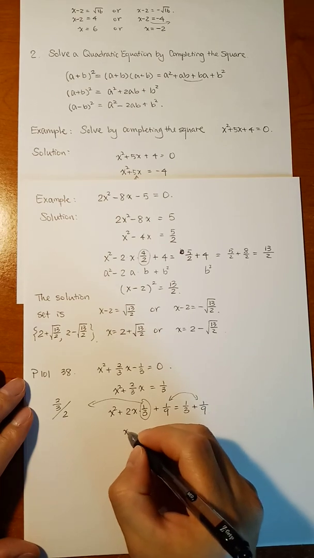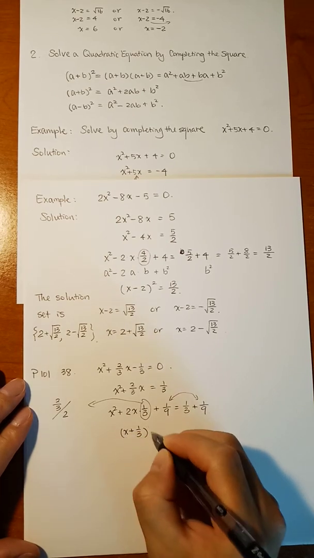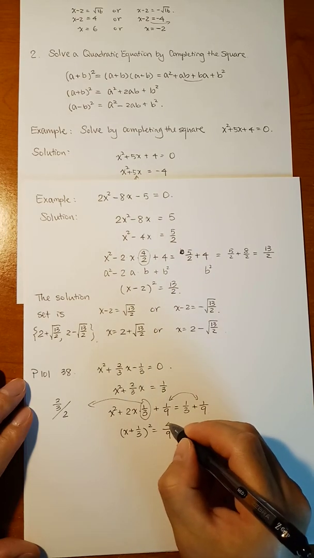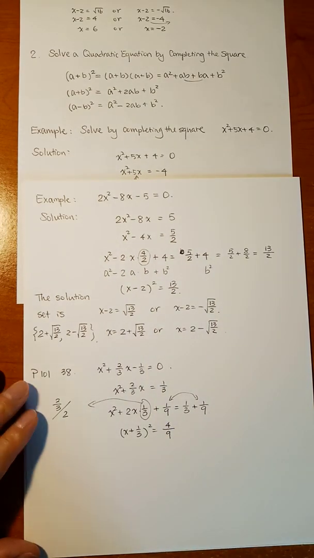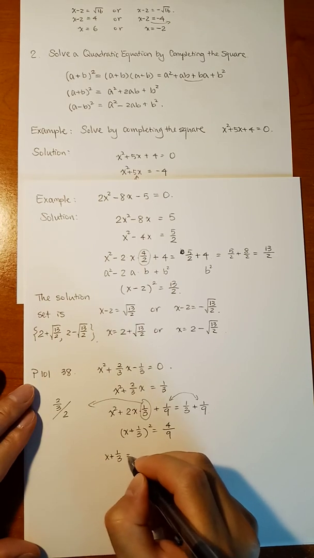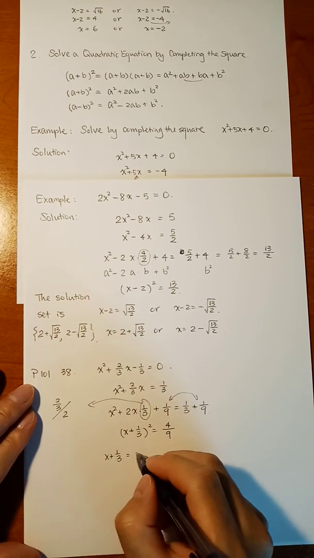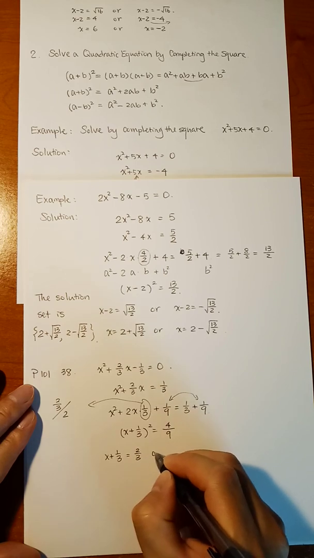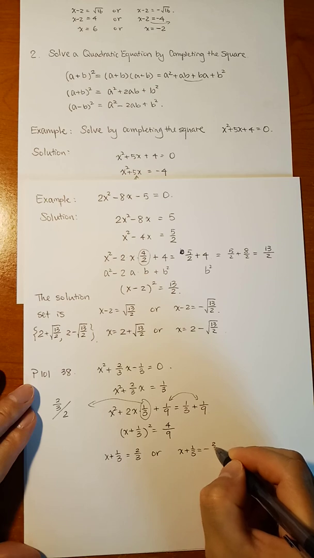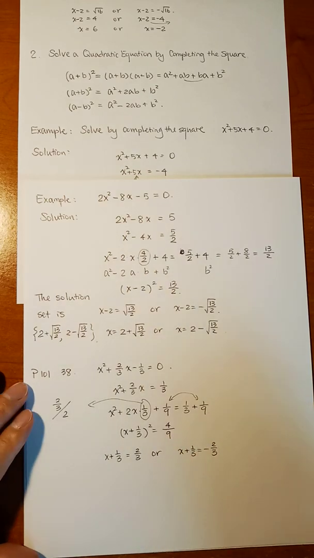And this is x plus 1/3 quantity squared. This is 4 over 9. And then you take the square root, you will get x plus 1/3 is 2/3, or x plus 1/3 is negative 2/3. 2/3 is the square root of 4/9.